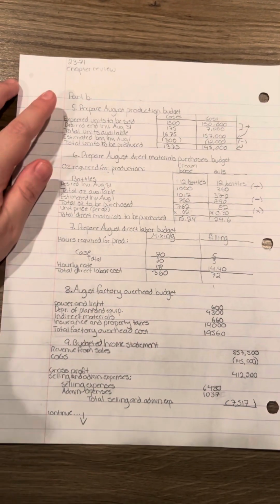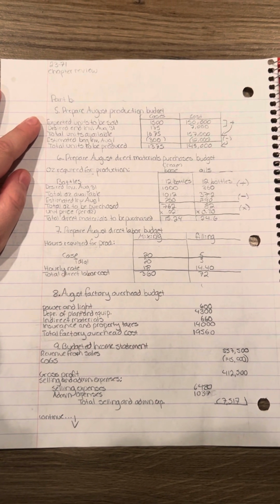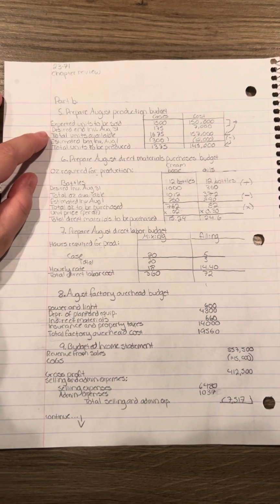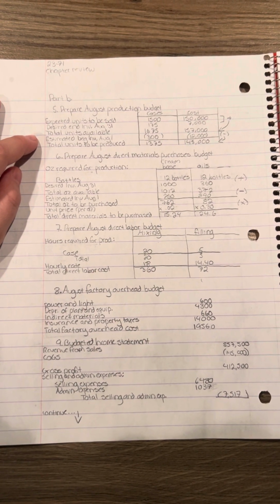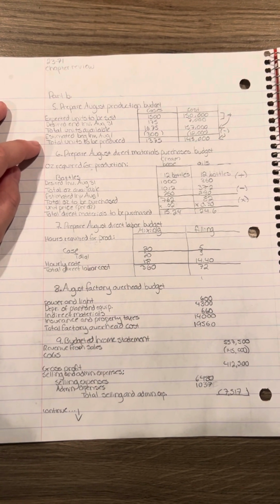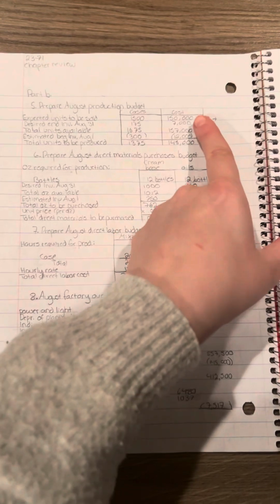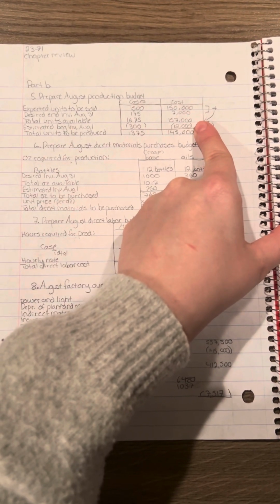Part B, prepare the August production budget. I had the expected units to be sold, the desired ending inventory August 31st, I have the total units available, the estimated beginning inventory August 1st, and the total units to be produced. So I take the first calculation and I add it to get this one, and then I subtract it to get this one.